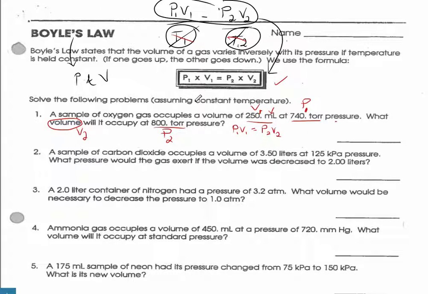However, make sure that when you plug in the numbers, the units are consistent. For example, for pressure, if your pressure unit is in torr, the other pressure must also be in torr. Since we're looking for volume right here, and the volume unit given here is milliliters, when you put your final answer, the volume must be in milliliters. Does that make sense? I hope so. Now we're going to plug in the numbers. As long as the units are consistent, you may just ignore the units for now, just the numbers.